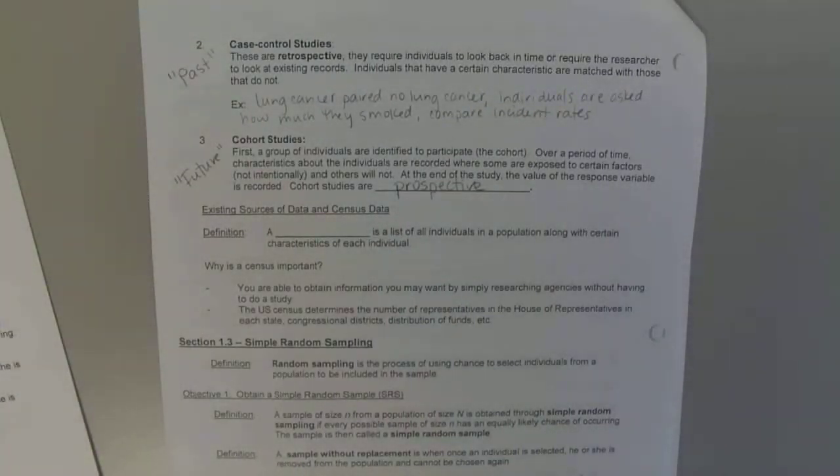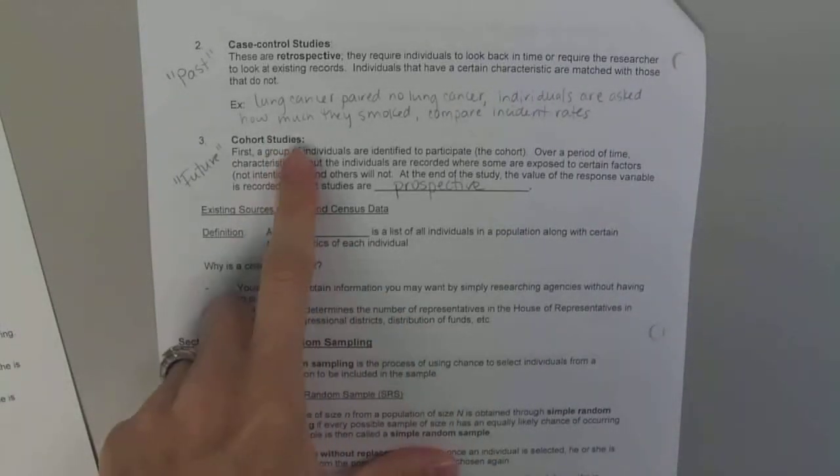Okay? So what that means is right now, I would say you guys are my cohort. Go on and live your life for a couple years. Smoke, don't smoke, I don't care, right? And then come back to me in 3 years and report back to me how many of you smoked, how many of you didn't, do you have lung cancer, do you not? Okay? So we're looking in the future. I don't know anything right now. I'm just telling you right now.